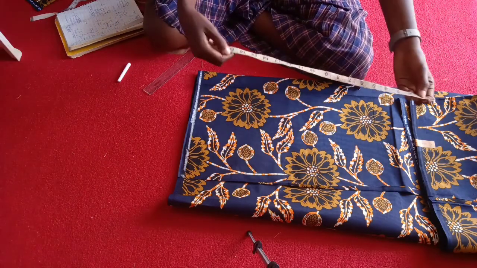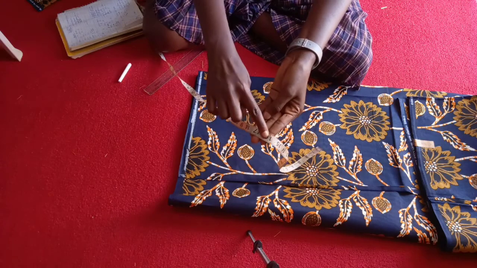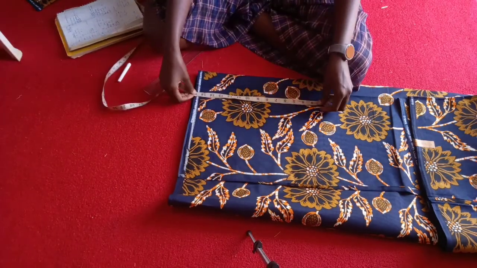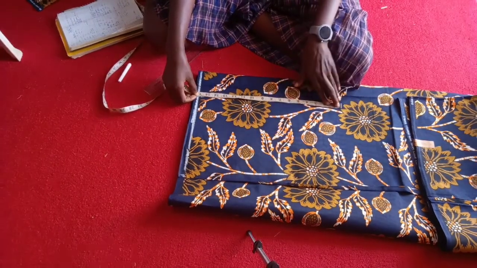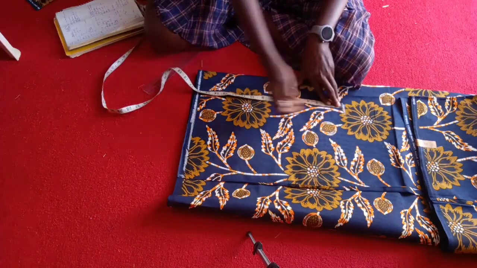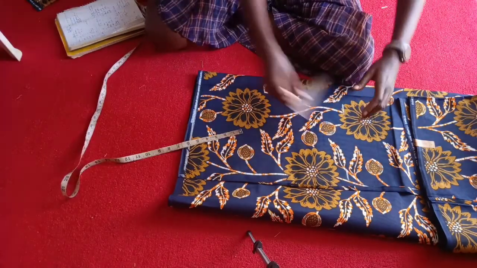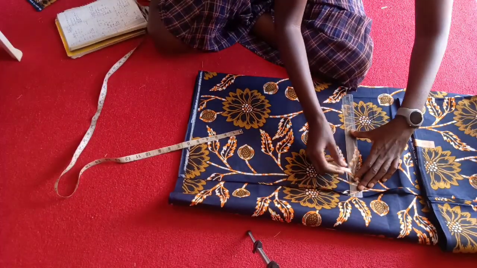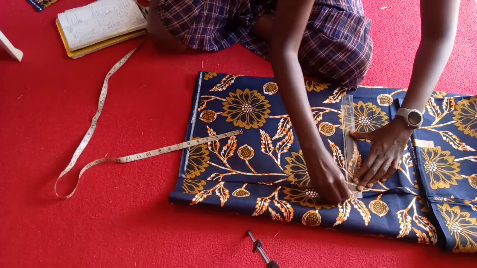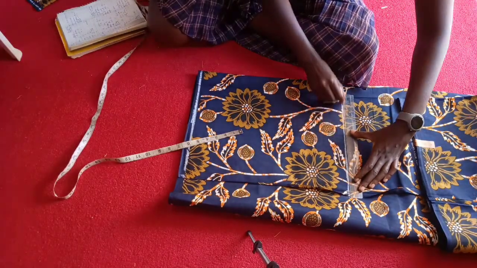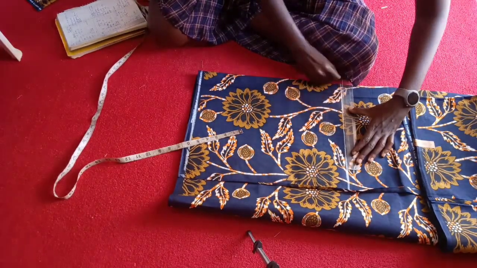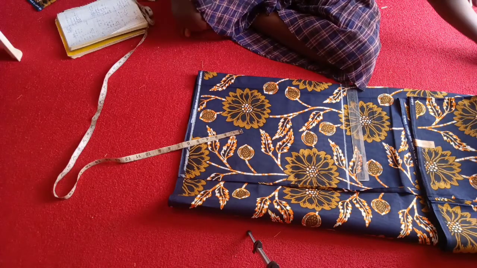So whatever it is, if your bust is 40 inches, or mine was 44, I divided it by 4, which was 11 inches, then plus 3 inches, making it 14 inches, and that's what I folded. So we are working on the front panel first, and here I'm just drawing the baseline.